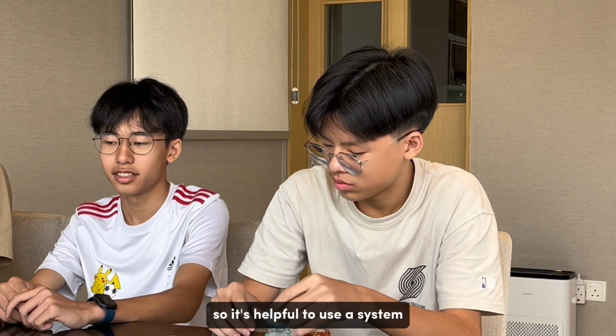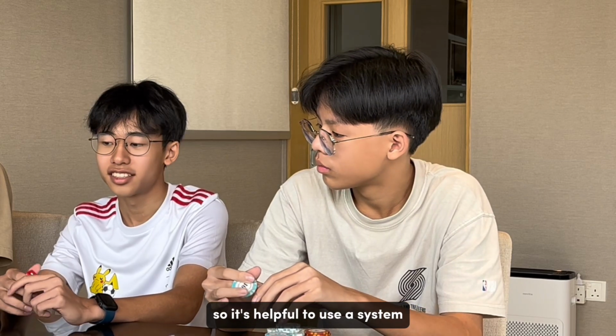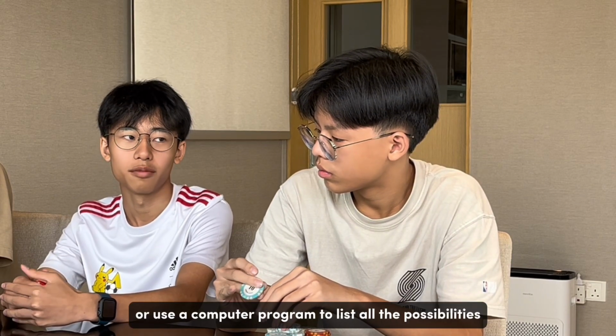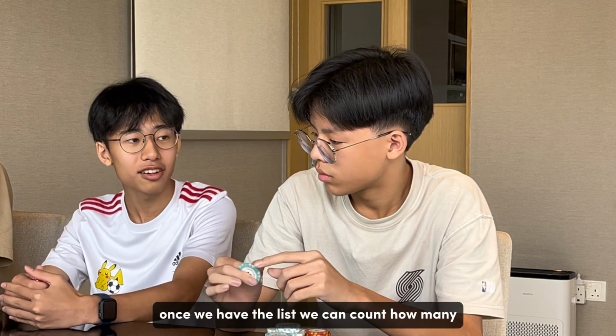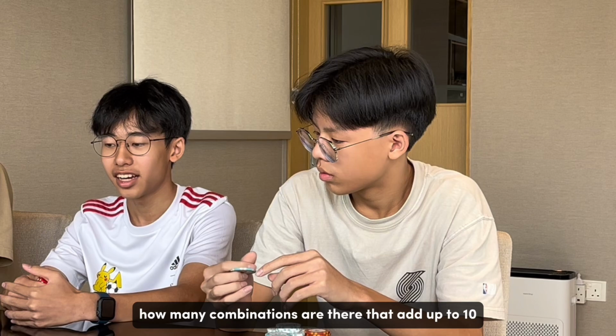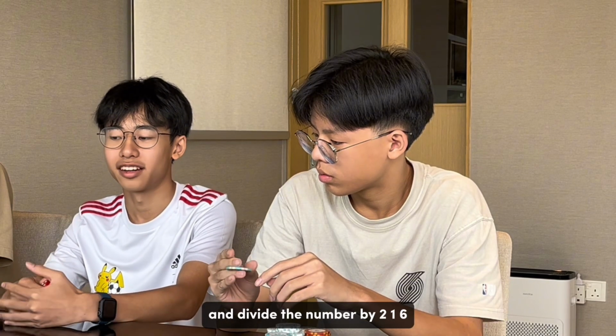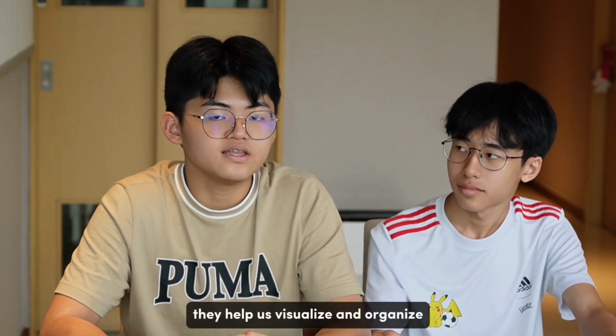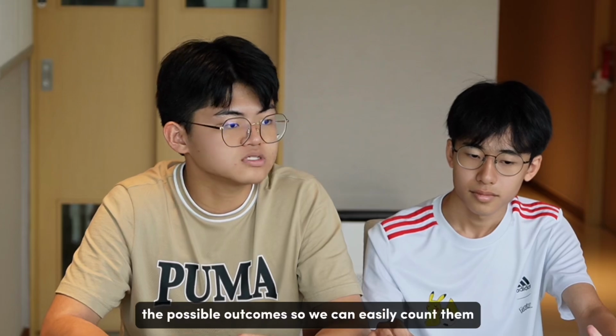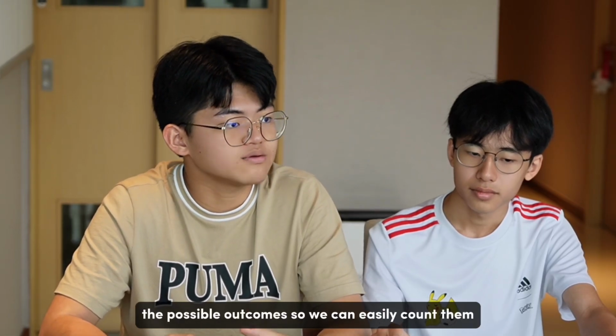This is a bit tricky, so it's helpful to use a systematic approach or use a computer program to list all the possibilities. Once we have the list, we can count how many combinations add up to 10 and divide the number by 216. That's right, Joshua, and this is where probability trees or tables can really help. They help us visualize and organize the possible outcomes so we can easily count them.